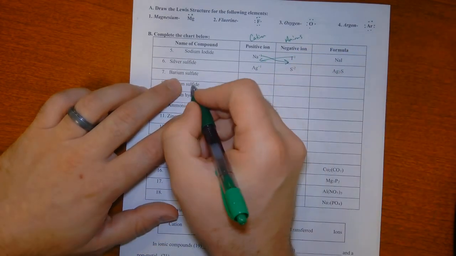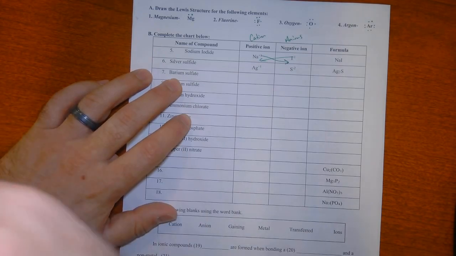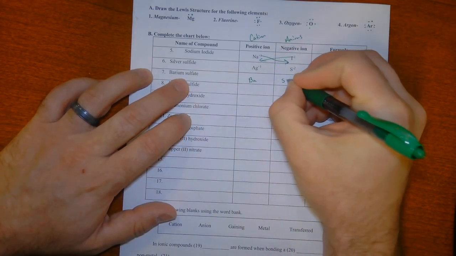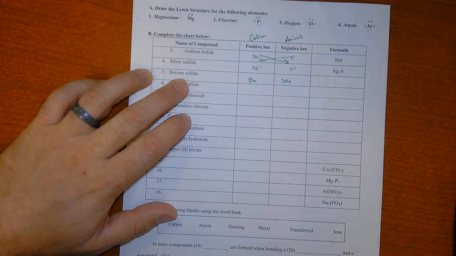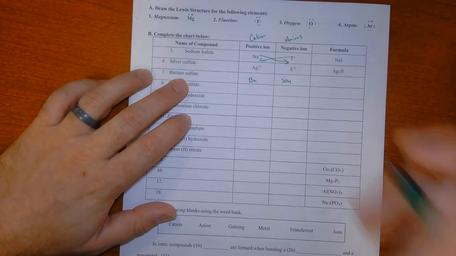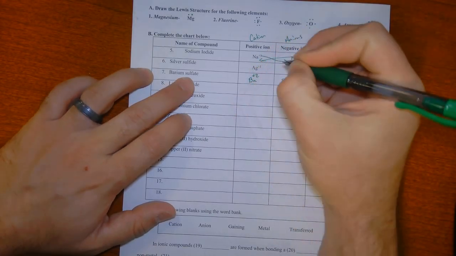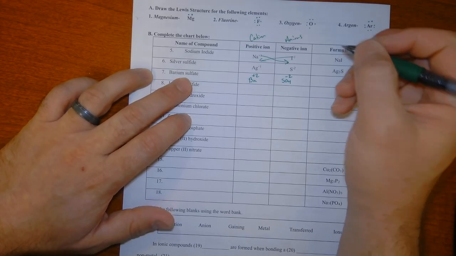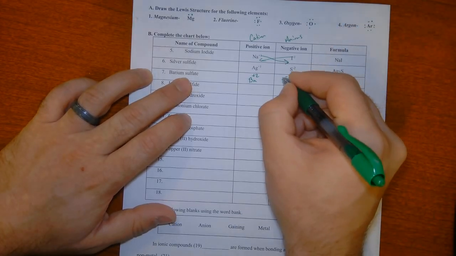All right, so we come down here to number 7, barium sulfate. So barium is Ba, sulfate is SO4. How do I know that? From my polyatomic ion list. Okay, barium is +2, sulfate is -2. Once again, how do I know that? From my periodic table and chart. What do I do with those numbers?